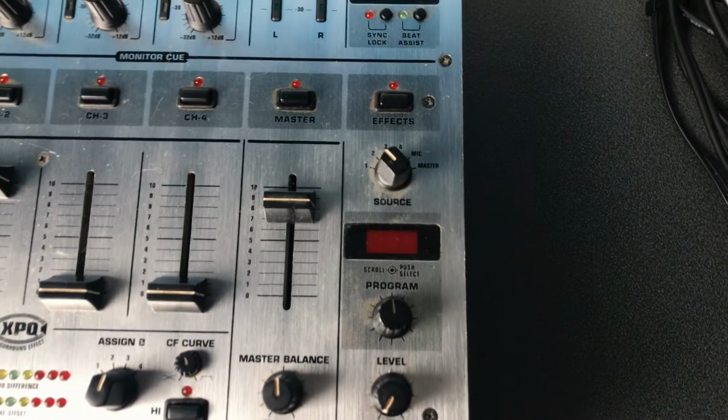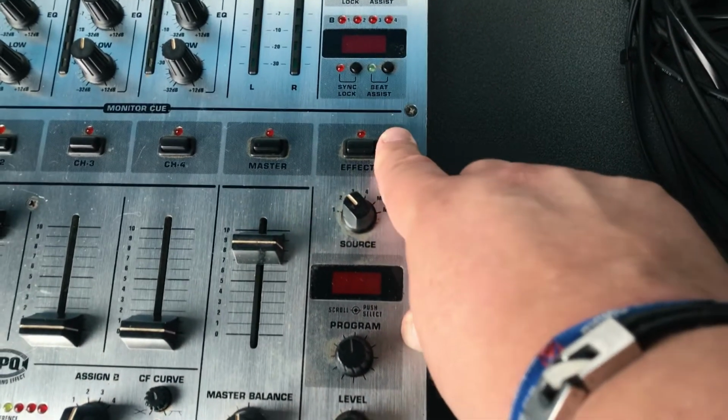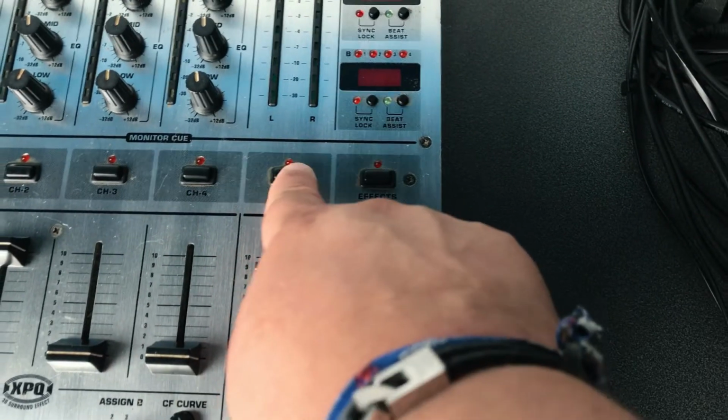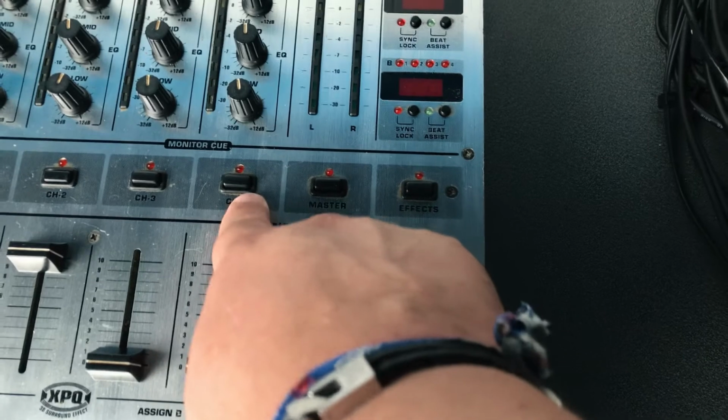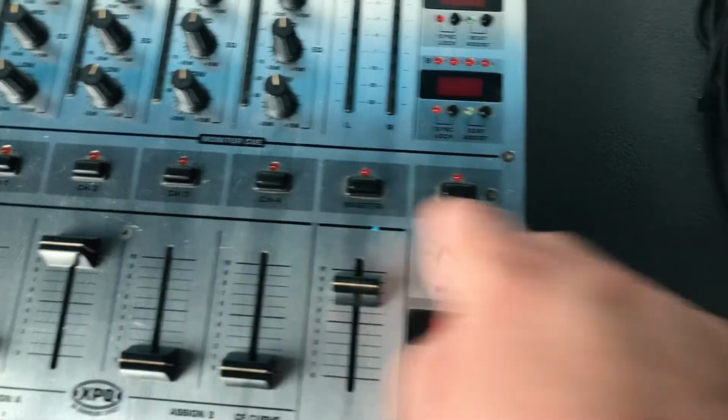So down this side we have the effects section in here. This is where you can preview the effect. Same as these buttons here, you can preview any of these. So that previewing your master sound, that previewing channel 4, and if you're mixing between 2 and 3, you're probably using these quite a bit here.